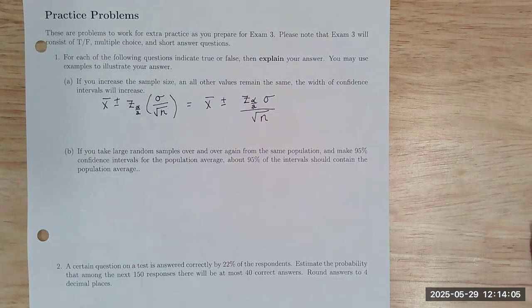So let's say that the number down here was 25 before. When you take the square root of 25, you get 5, okay? But if I make this 100, taking the square root of 100, we get 10. The number got bigger. So when we made the n bigger, the number in the bottom got bigger. When the number in the bottom gets bigger, the overall fraction gets smaller.